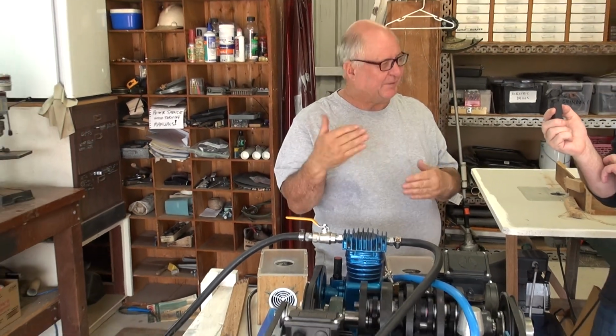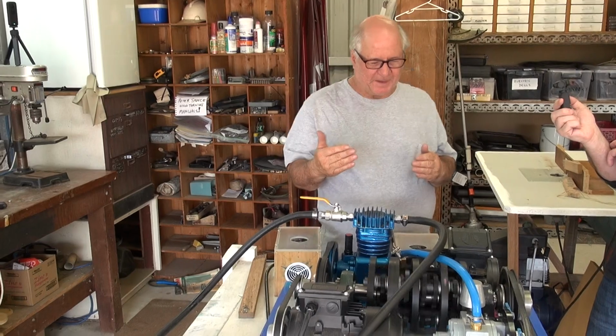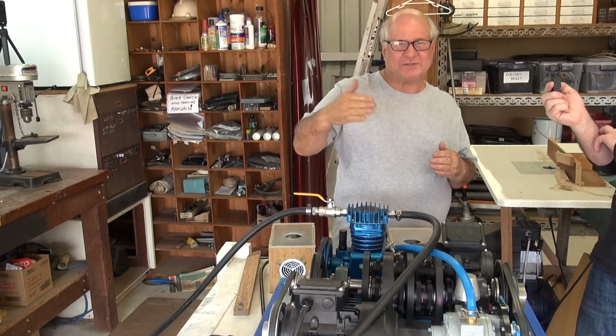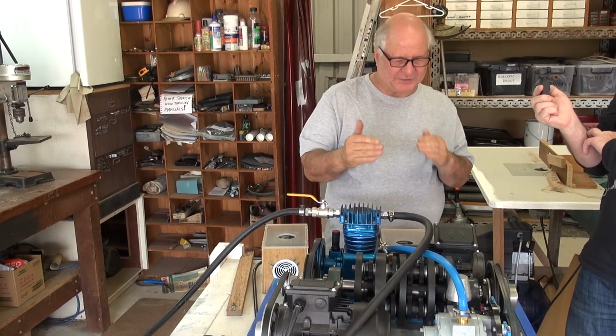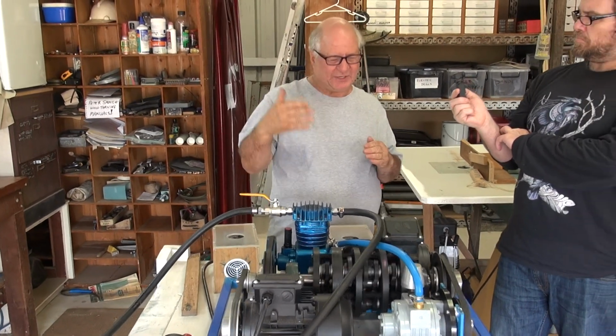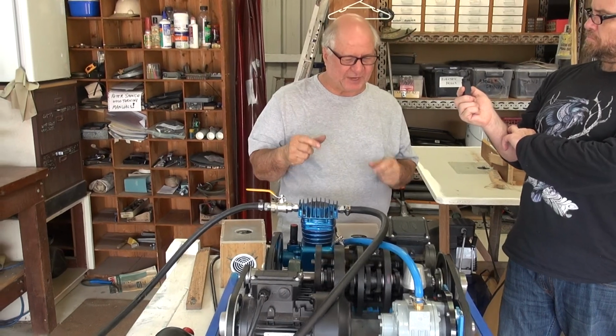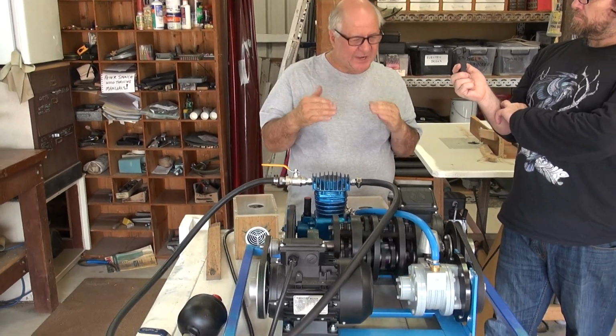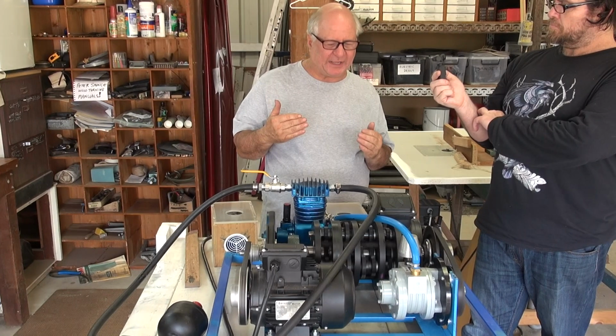You could make it behave like a 6-speed, for example, by having certain change points and certain predetermined ratios. So as the vehicle gets up to a certain speed, it will change into a different ratio, but you would need a computer to do that.